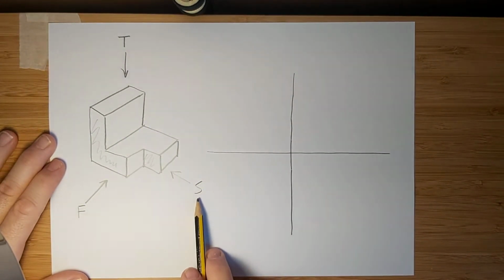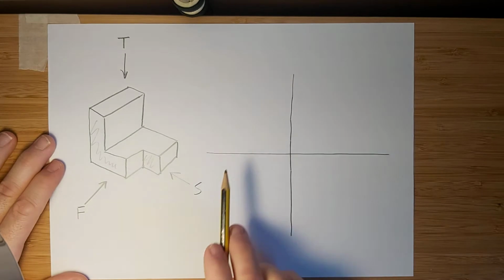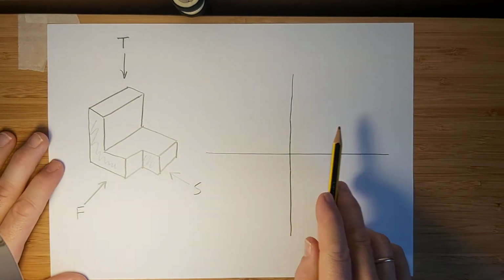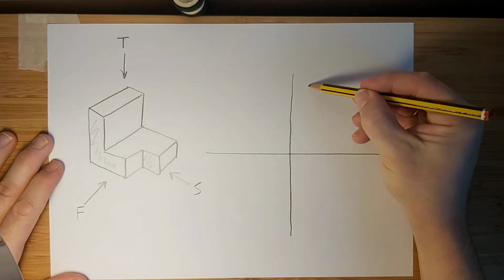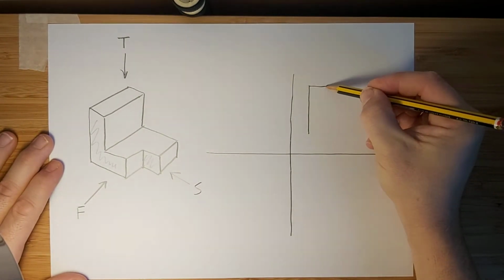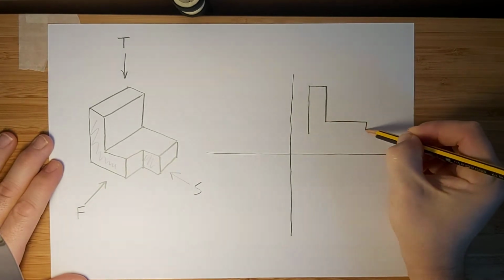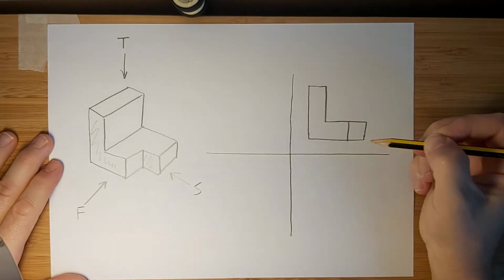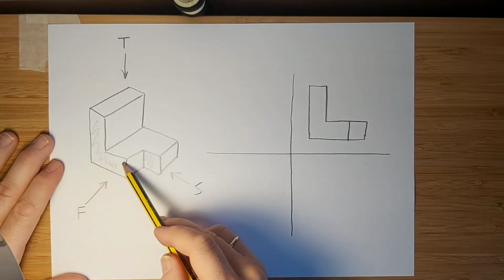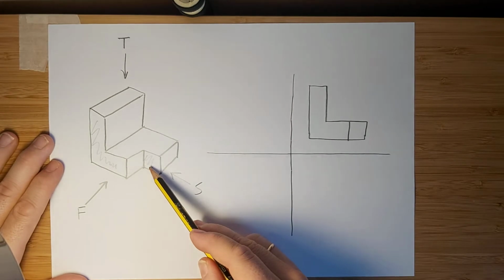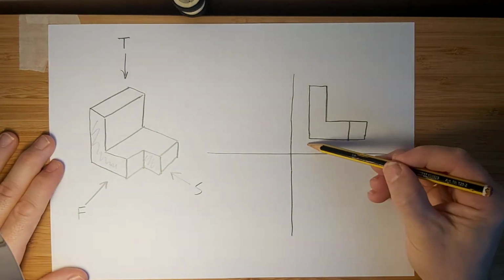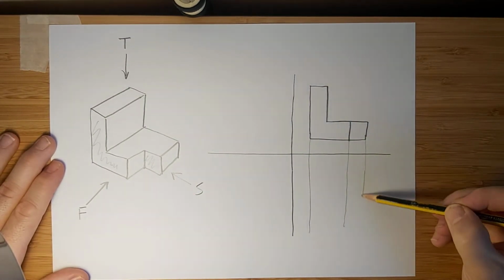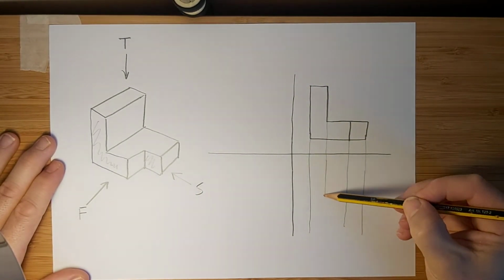As this is the right side view, we draw the right side view on the left. Right side view on the left, so the front view here. I draw an L shape. With this L shape, this little square is this. I extend the lines, something like this. Oh, and this one, I was forgetting this.